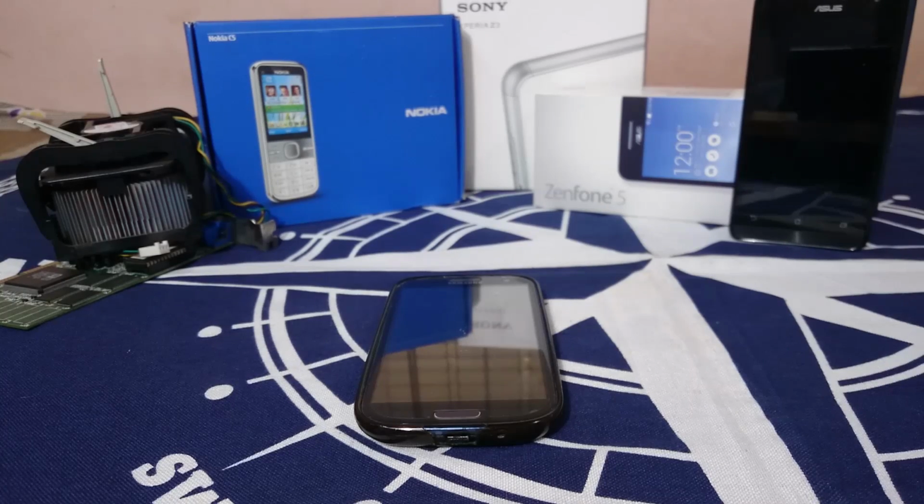Hey guys, it's Kugli again with another ROM review, and this time I've got CR Droid Lollipop for Galaxy S3, so stay tuned for that.